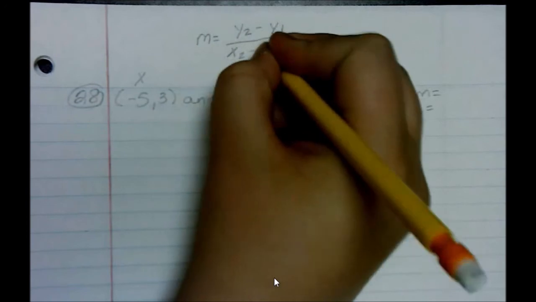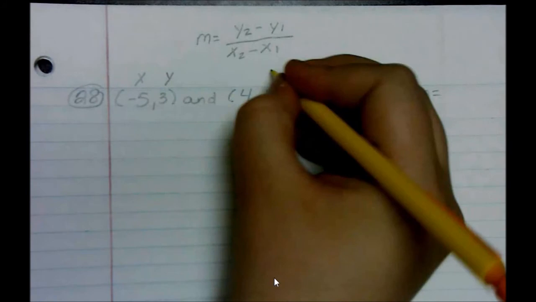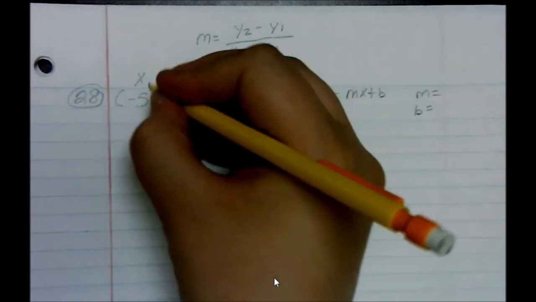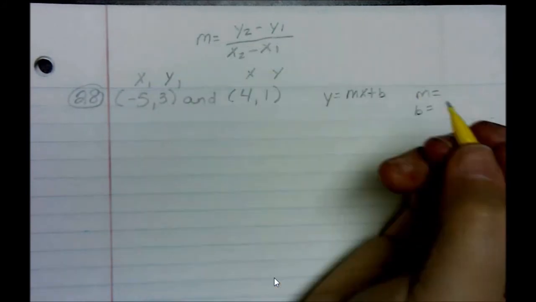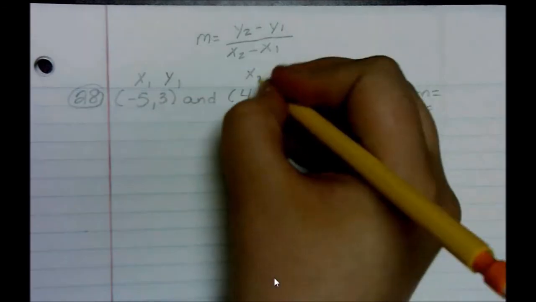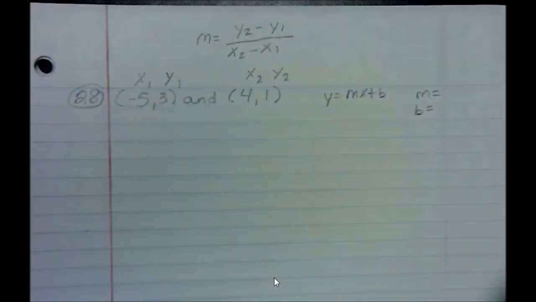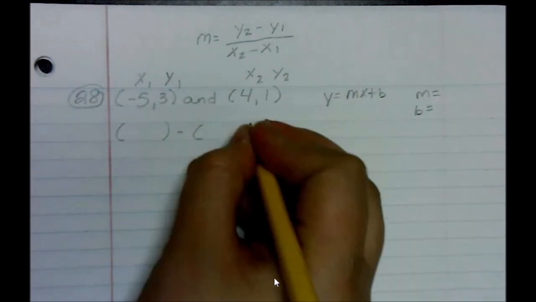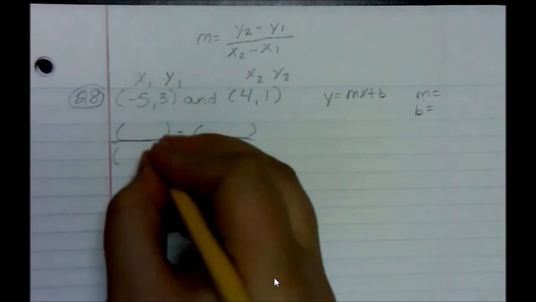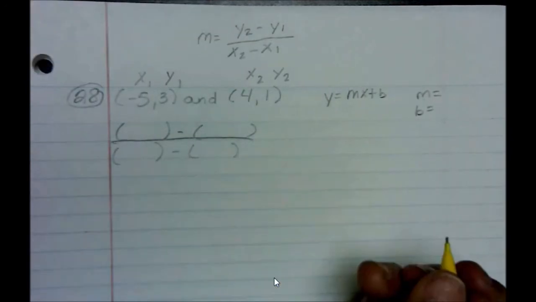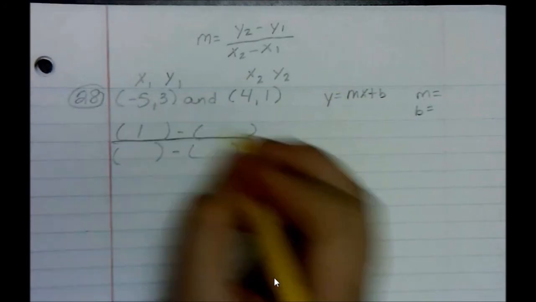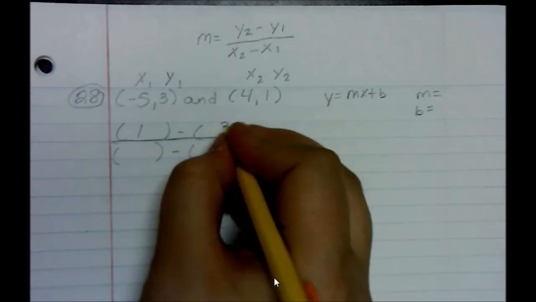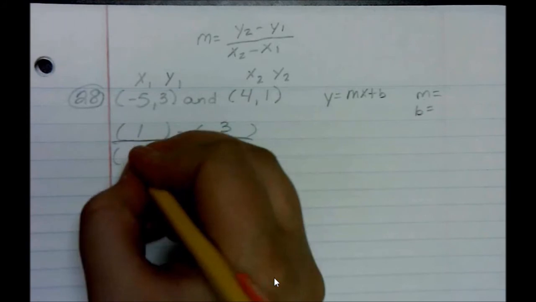As we're used to, I'm going to label my x and y values. Remember, these are x1 and y1 because they are the first ordered pair. These are x2 and y2 because they are the second ordered pair. So now I'm going to write in my parentheses, and then I will subtract. y2 was 1, y1 was 3, x2 is 4, x1 is -5.